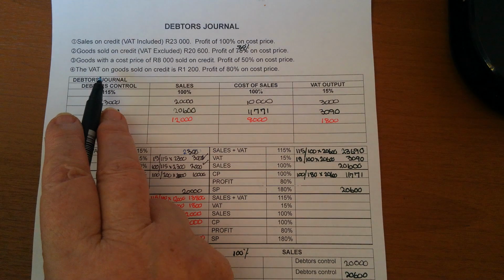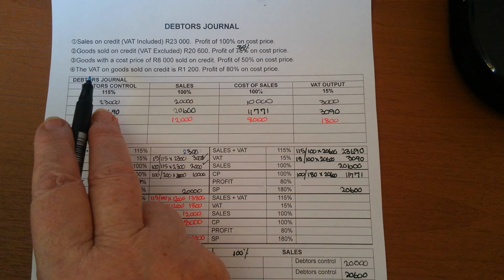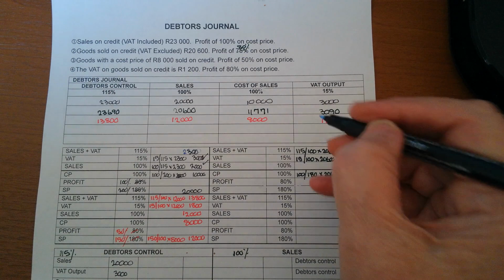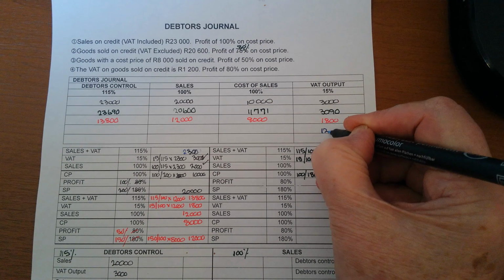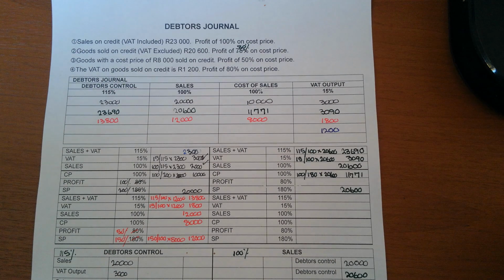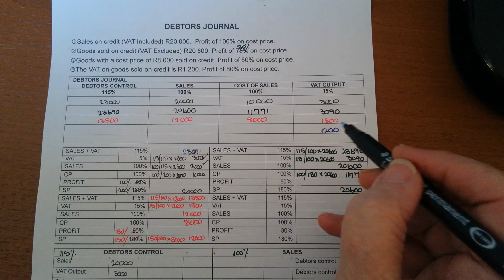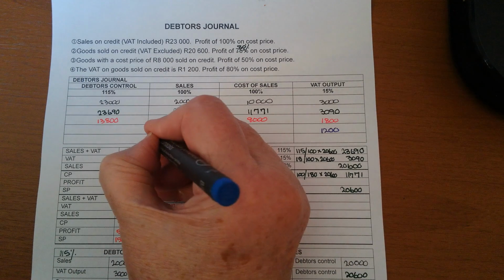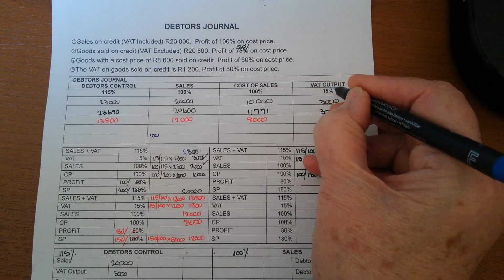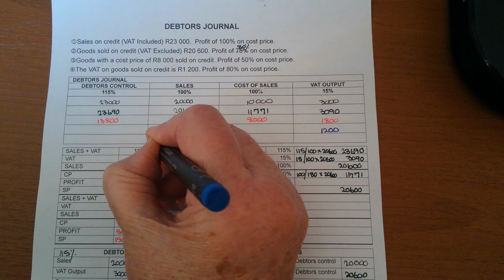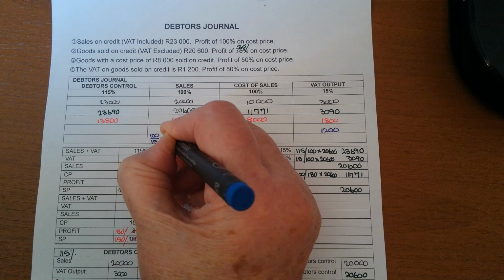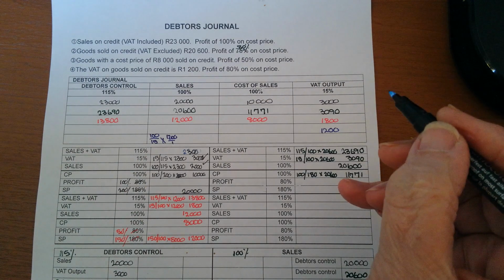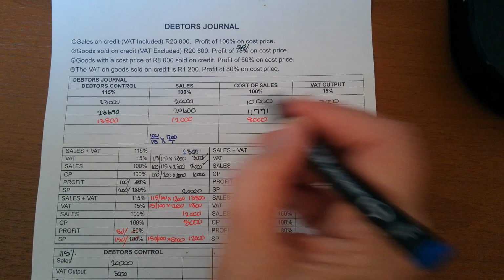Okay, in number 4, we will look at the entry here and read carefully. They say the VAT on goods sold was 1,200. So in this case, they give me the 1,200. So it means if I want to know what is the sales, I want to calculate the 100. I know the 15 times 1,200, and that will give me the sales amount as 8,000.